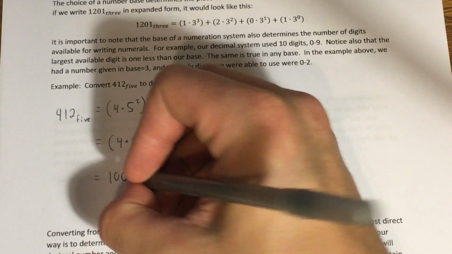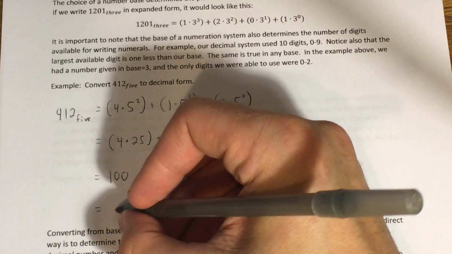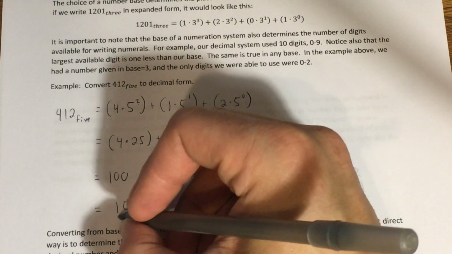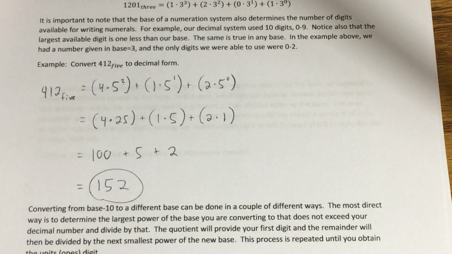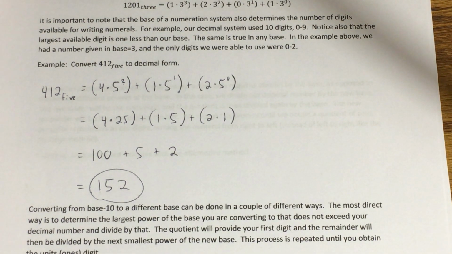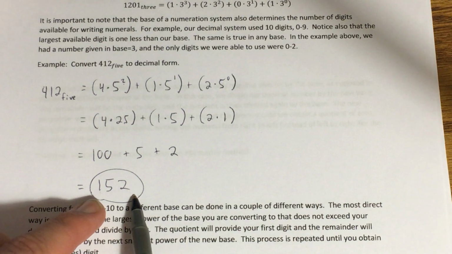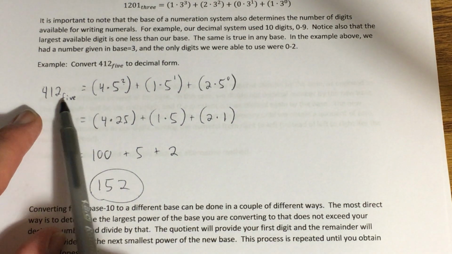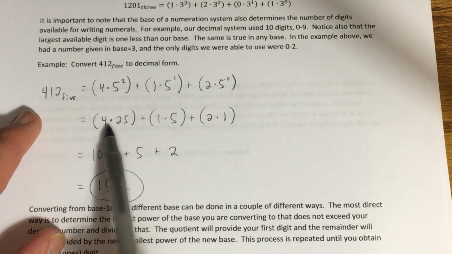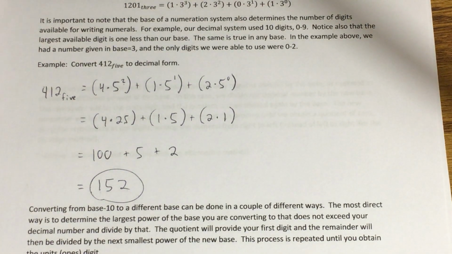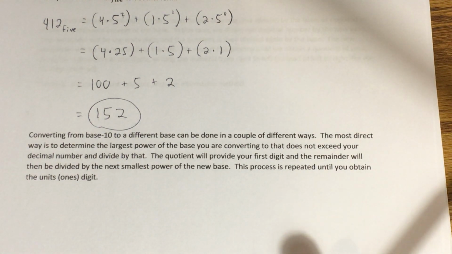4 times 25 is 100, 1 times 5 is 5, 2 times 1 is 2, and this adds up to 152. And I don't need to write 10 down here because, again, when you don't write something for the subscript, it's implied that it's a decimal number, a base 10 number. Okay? So notice again, all I did to convert into decimal from a different number base is I wrote that number in expanded form using the base that was indicated, and then I just work everything out until I have a single number.